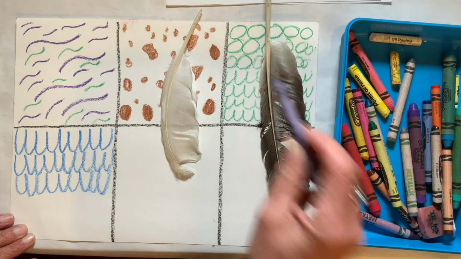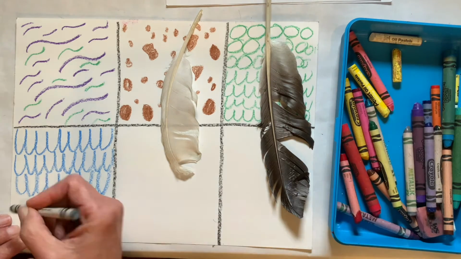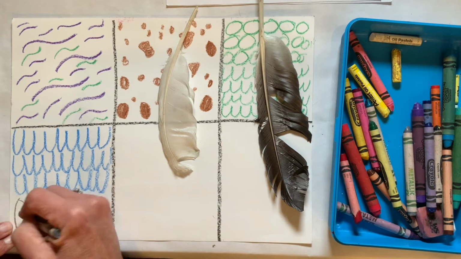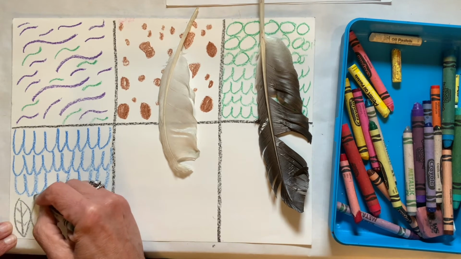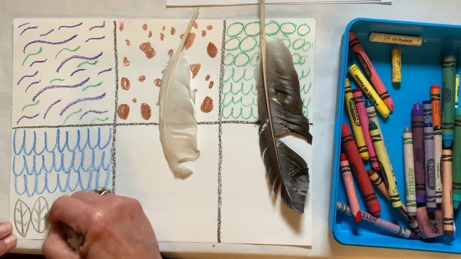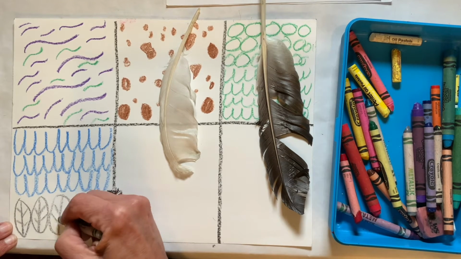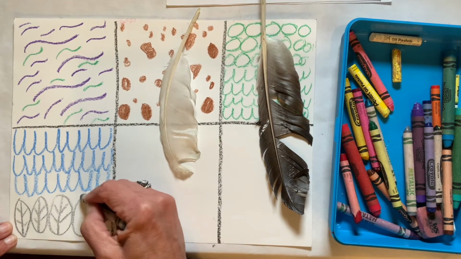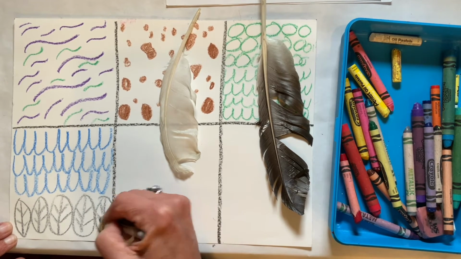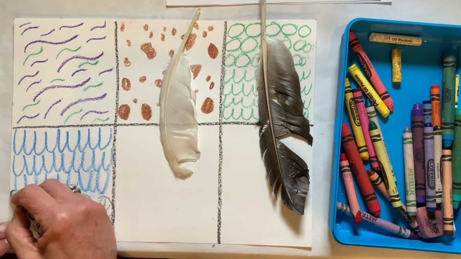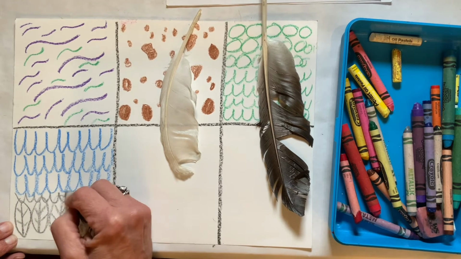When I look at a feather, I kind of see ovals. This might be another way you could show feathers. Ovals with lines like this, really close together. How can you show a feathered animal on the outside? Fill up space 4 with feathers, however you would like to.